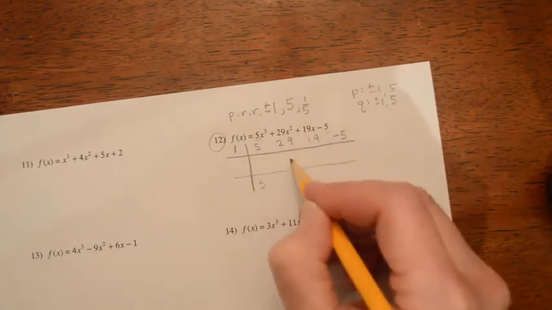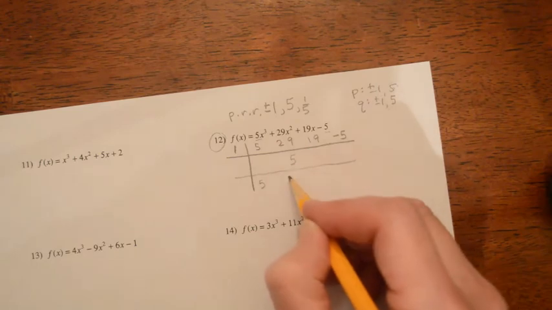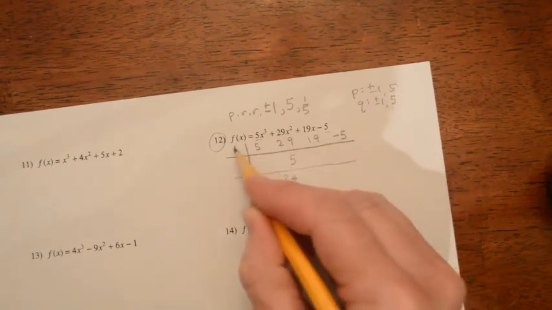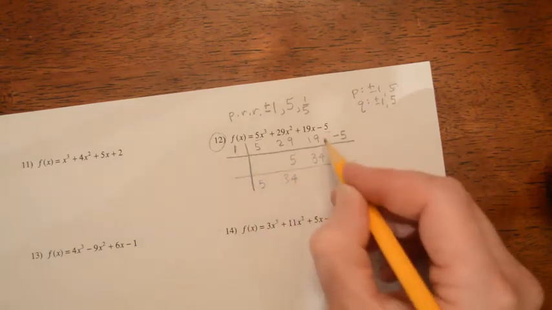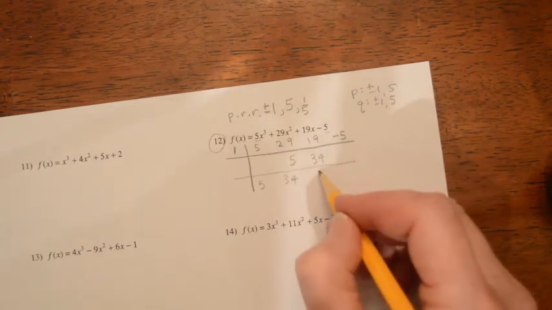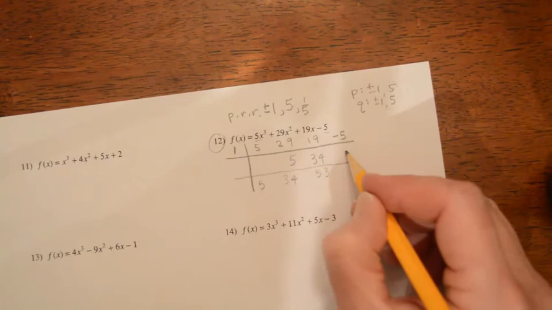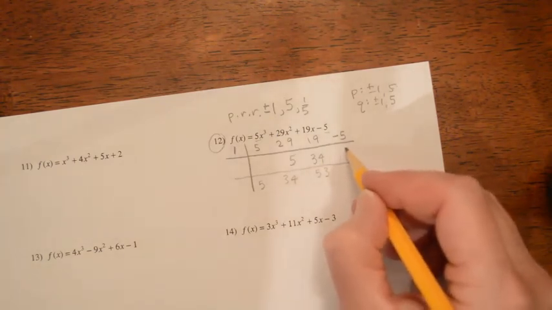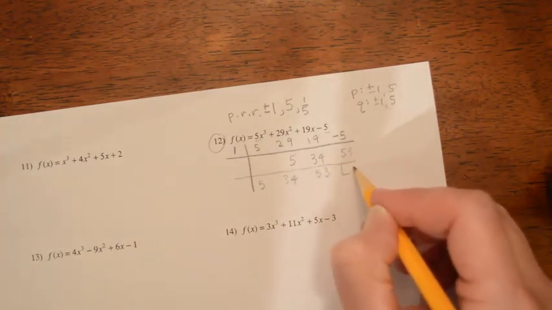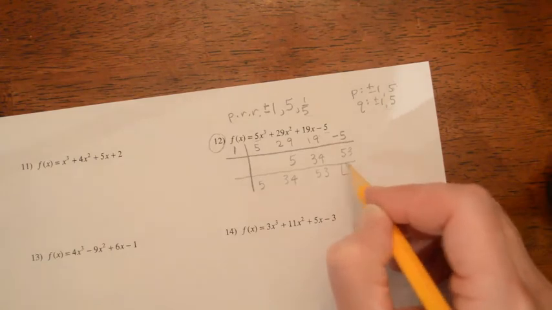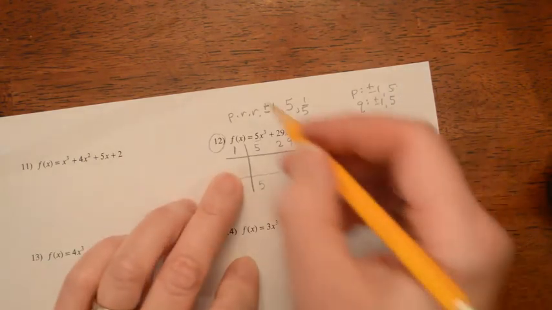So it's going to be 5, 5 plus 29 is 34. 34 times 1 is 34. 19 and 34 is 53. 53 times 1, no, that's not going to work. If I put 53 here, I do not get 0. All right, so 1 is not the solution.